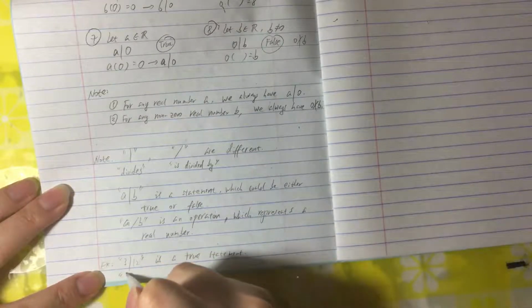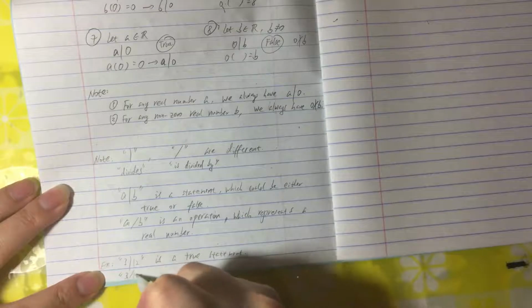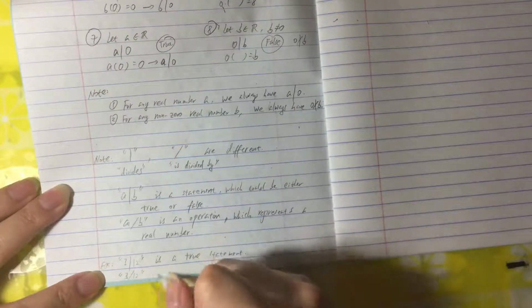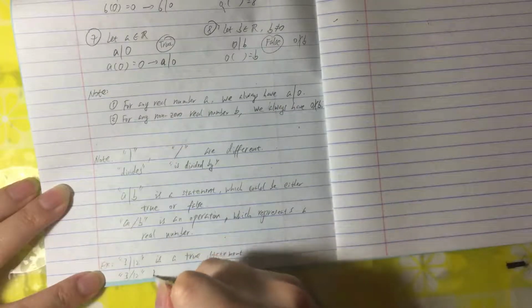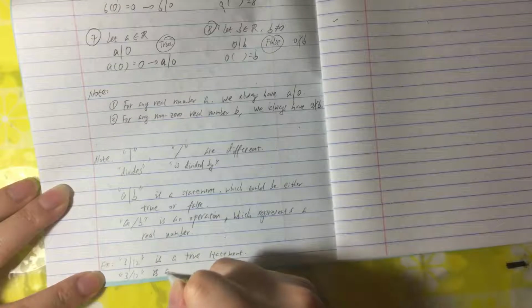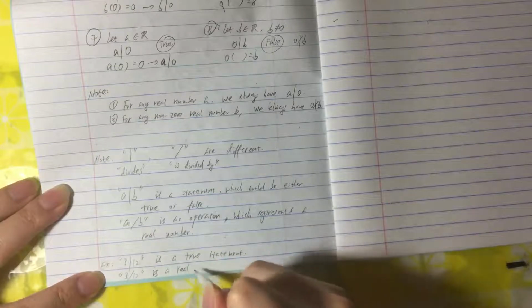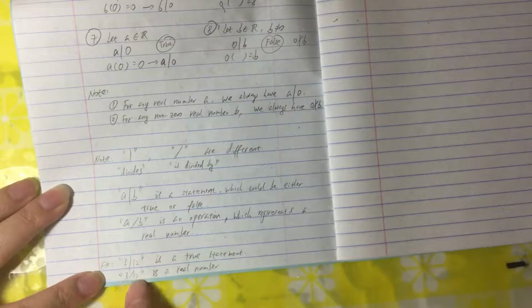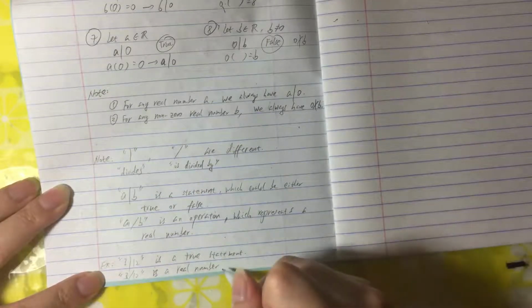And how about this symbol? 3 is divided by 12. This represents a real number. This number could be reduced to 1 over 4.